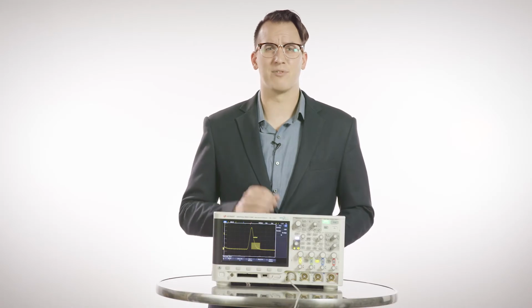These scopes can capture up to 1 million waveforms per second, and a high waveform update rate is key if you're working with intermittent or hard to capture signals. It reduces the oscilloscope's blind time, giving you a much higher chance of capturing elusive glitches in signals.